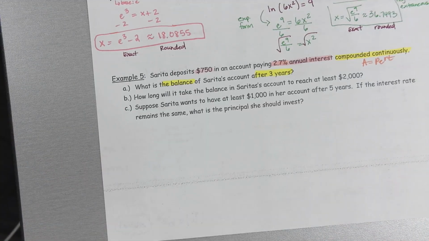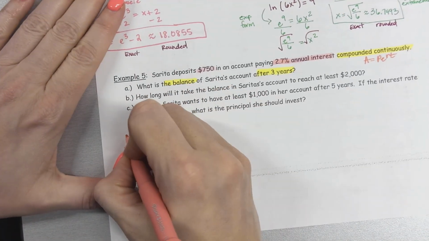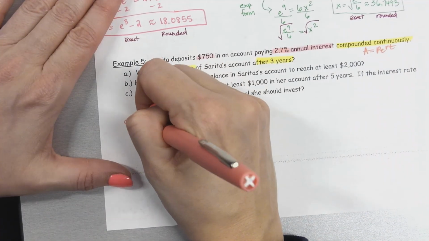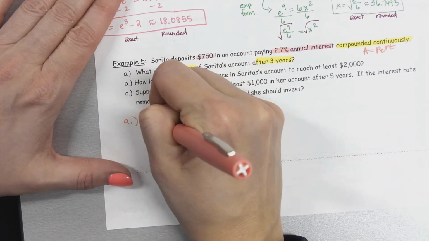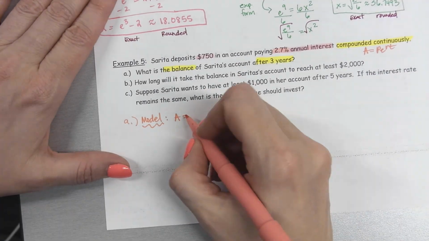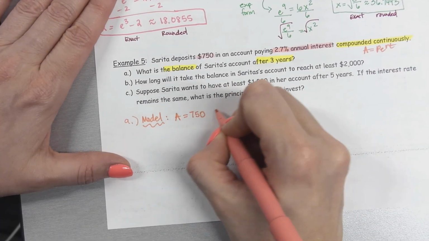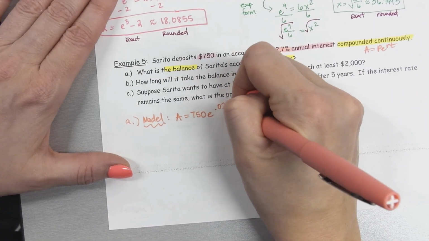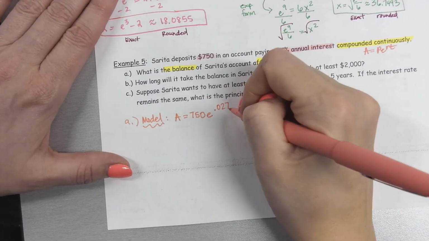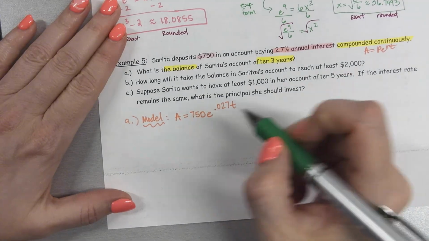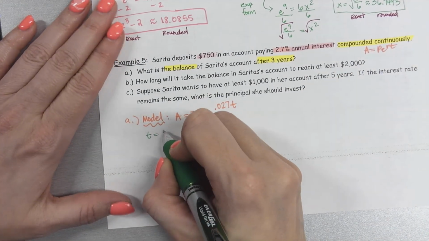Okay, so the first thing we're going to do is write out our equation, our model. We're going to be using that for all of these. Okay, so it's A equals, our principal amount is $750, that's what she invested. And then it's e to the power of 0.027, that's your rate, times t. For part A, they give you that the t is 3 years.